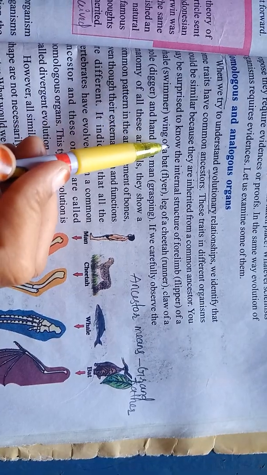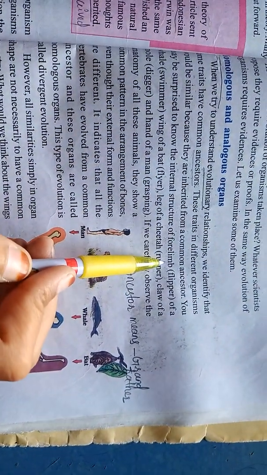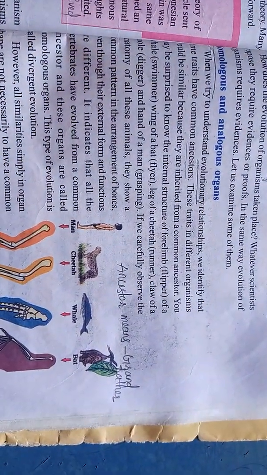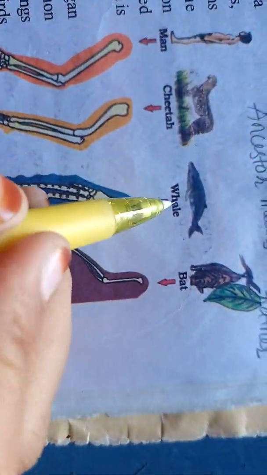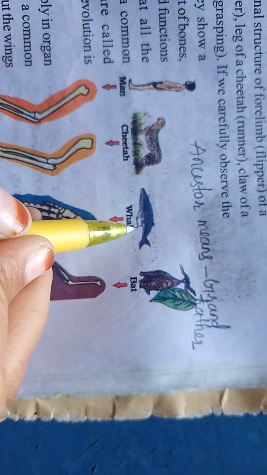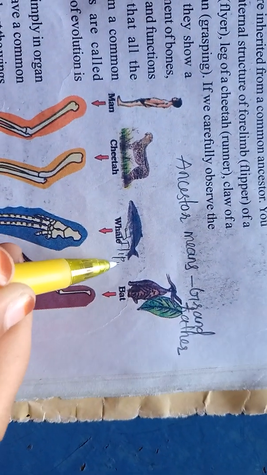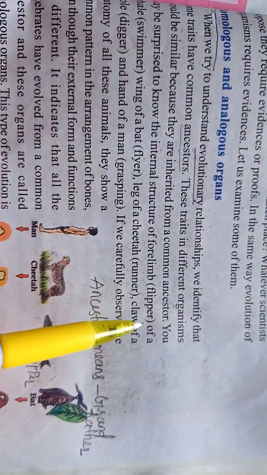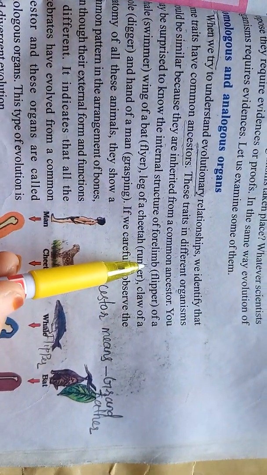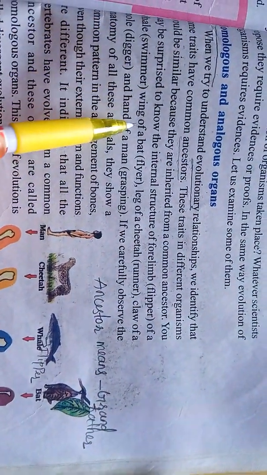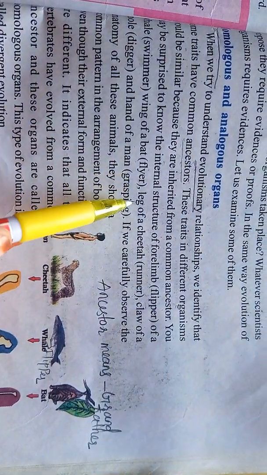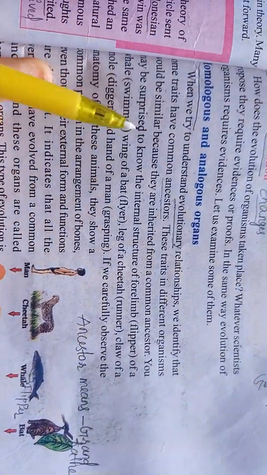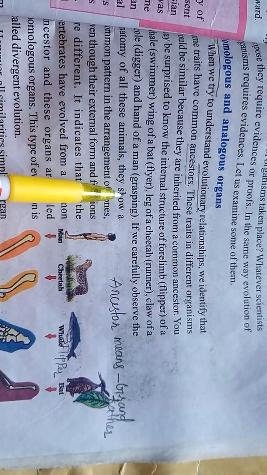You may be surprised to know the internal structure of the forelimb, the flipper of a whale. Whales have flippers, see here. This is called a flipper. With the help of the flipper, the whale swims in the water. So here is the structure of the forelimb: flipper of a whale, wing of a bat, leg of a cheetah, claw of a mole and hand of a man.